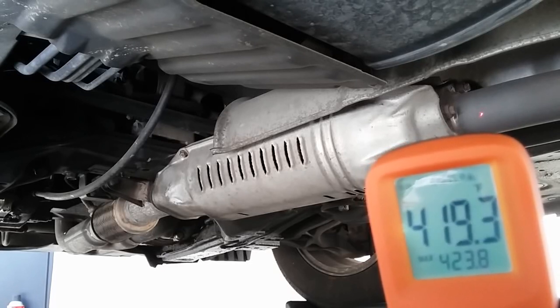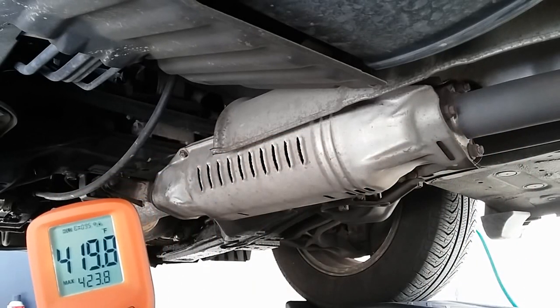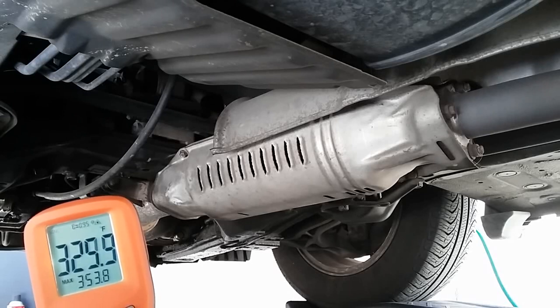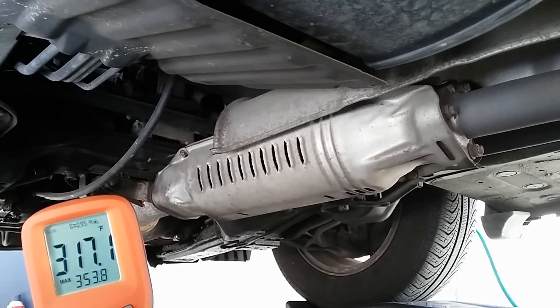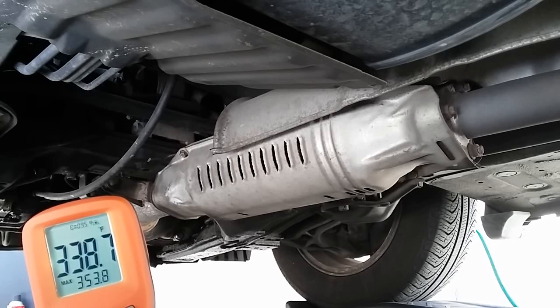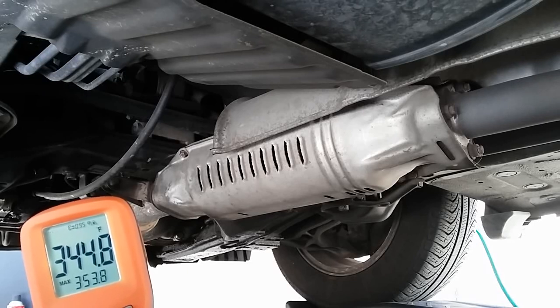From about 422, 423 being the max now. I'm going to go back to the inlet. It's around the 340 range. So now it's actually looking like the difference is close to 100 now, to that 10% range. The difference right now is about 80 degrees. It's almost close to that difference of 100.